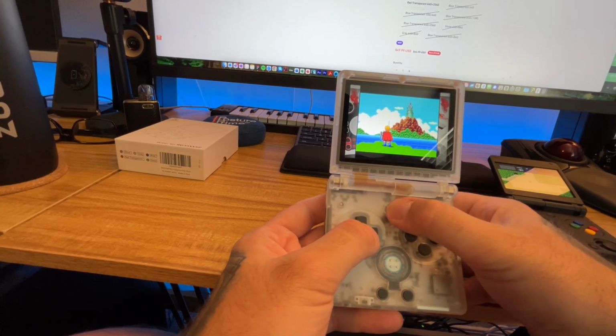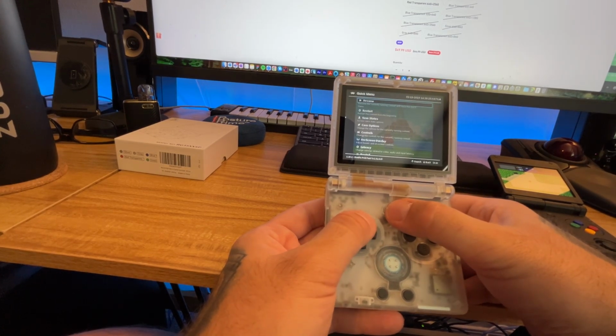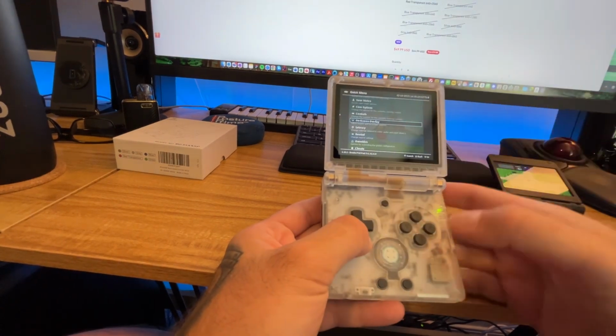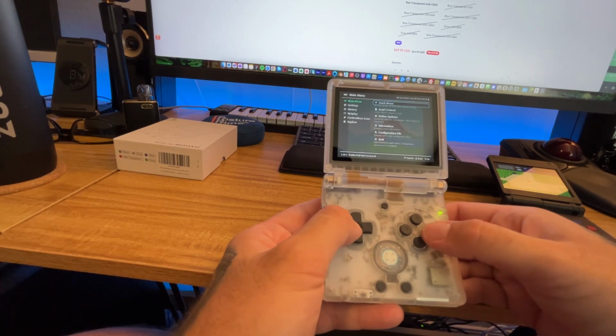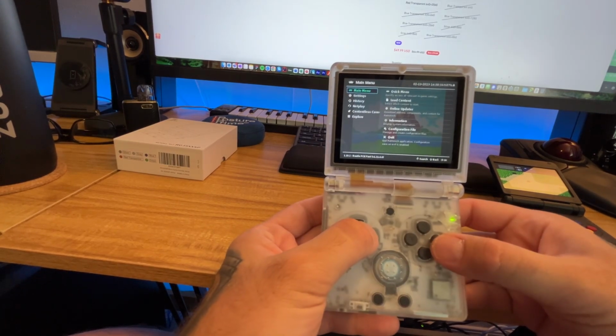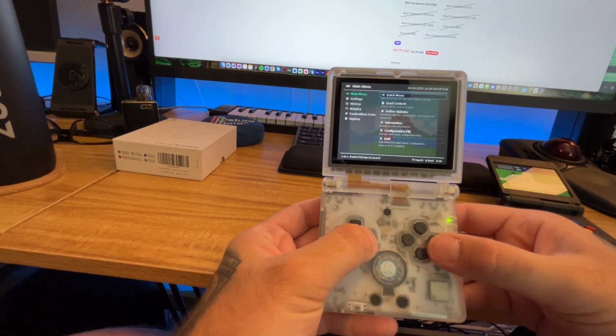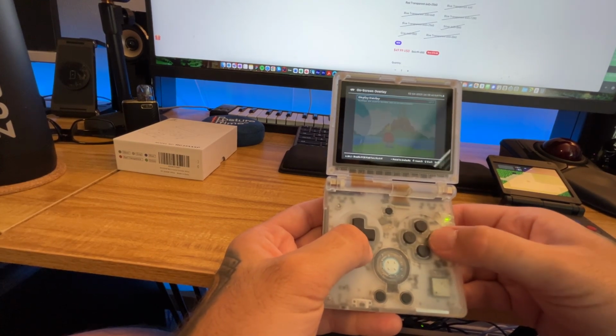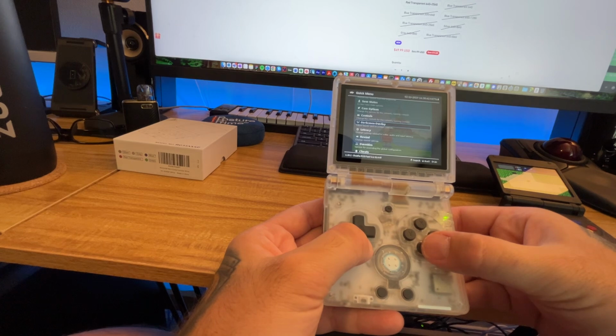So we're going to go to menu again, go to on-screen overlay from the quick menu if you're not there. So actually the actual menu is main menu, quick menu, on-screen overlay off, display overlay off.